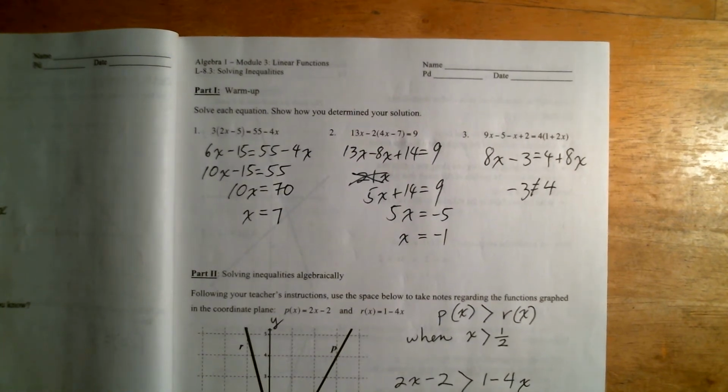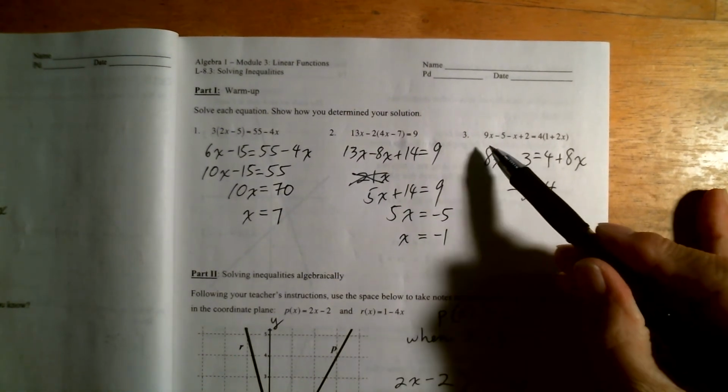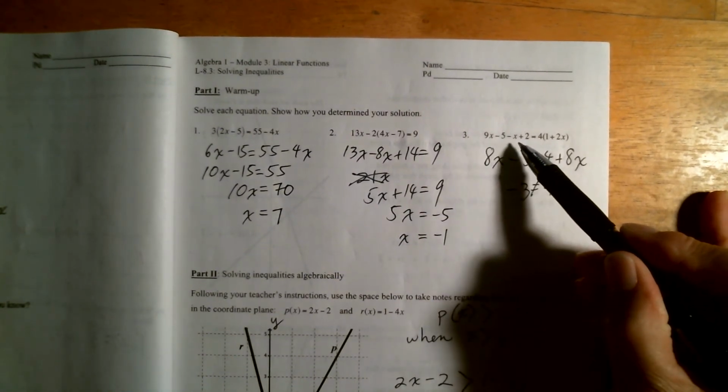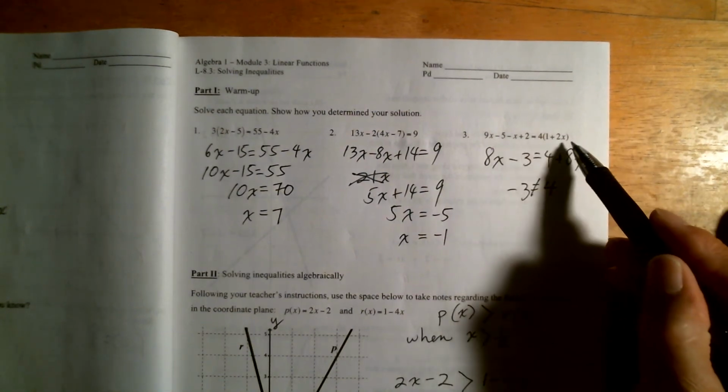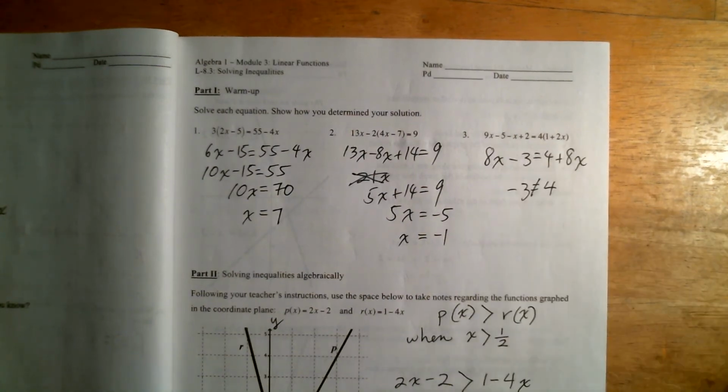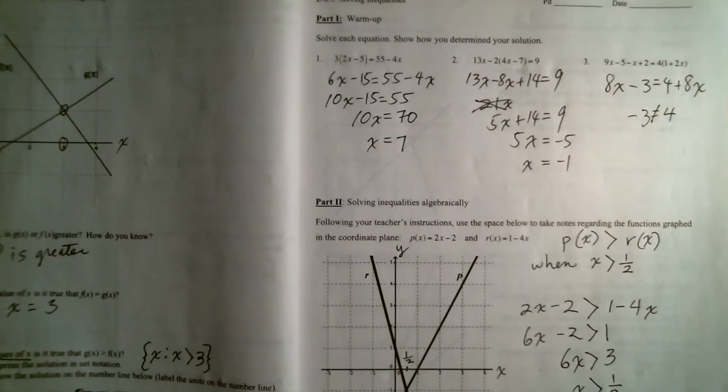Just let me double check. 9x minus x is going to give us 8x. And over here is 4 times 2x equals 8x. So yeah, that's a bad problem actually. I'm not sure why they try to do that sometimes, but they do. That's a bad problem.